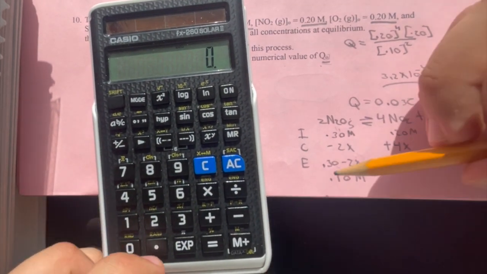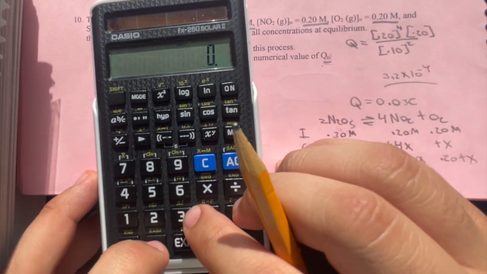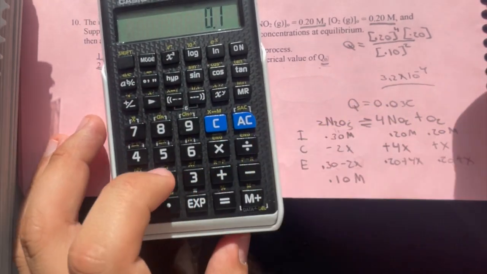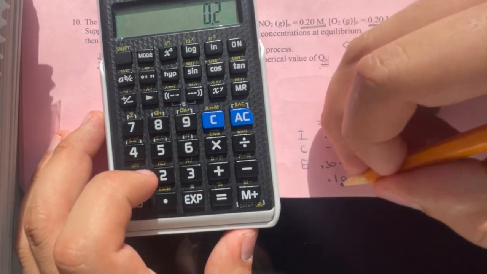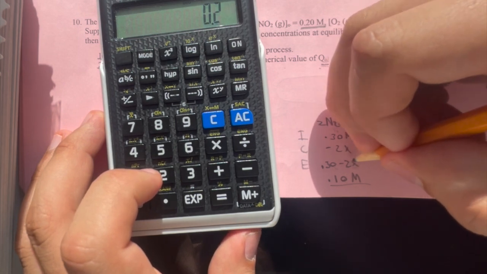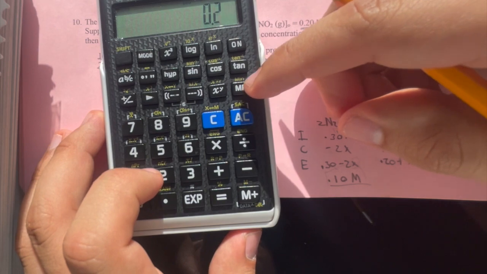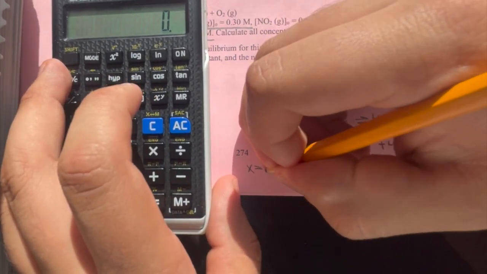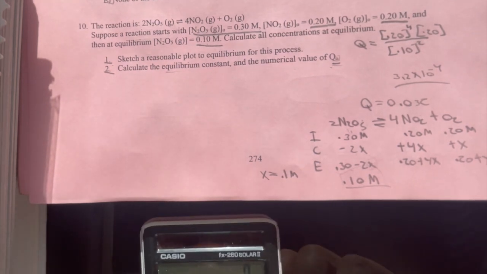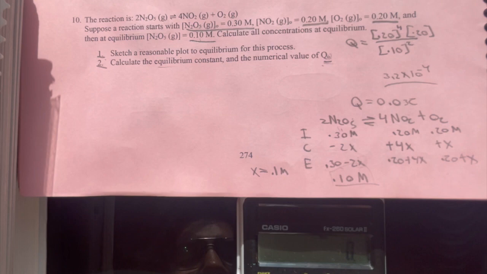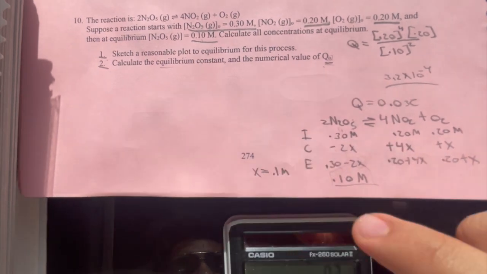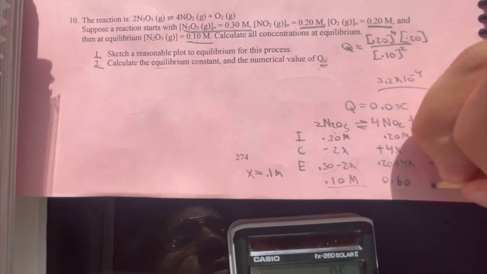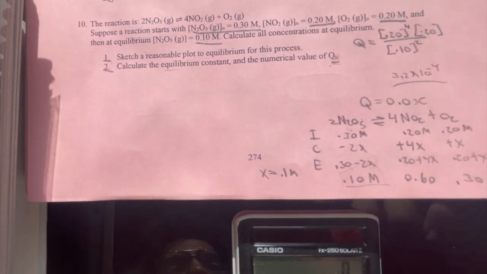But we know that for 0.30 to be 0.10, it has to be minus 0.2. So we can say that it's just 0.1 times 2 gives us 0.20, which is what we need to get to 0.10. So then we know that our x is just 0.1 molar because of that information. So then we could just apply that everywhere else. So 0.20 plus 4 times 0.1 is just going to be 0.4. So this at equilibrium is 0.60, and then this would just be 0.30 molar. These are all molar.